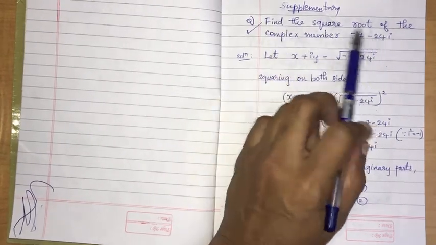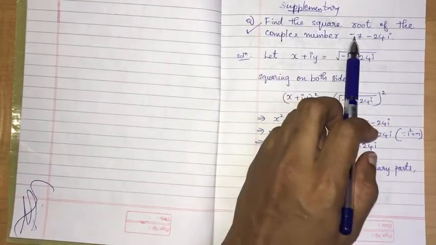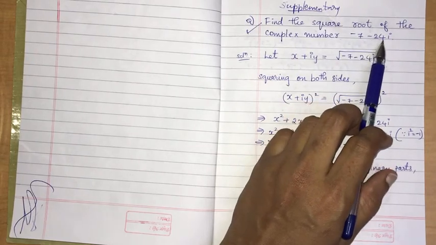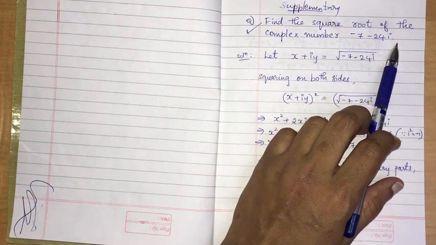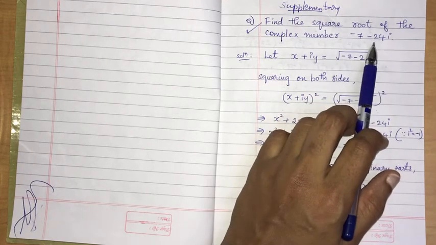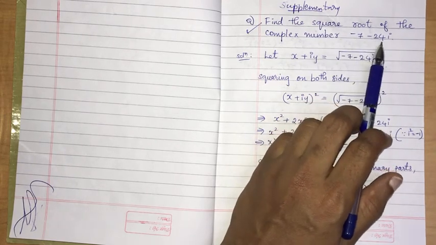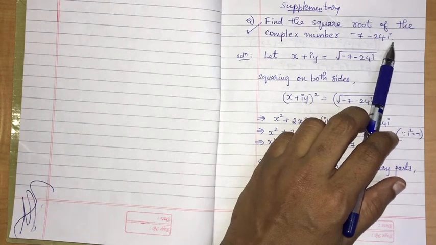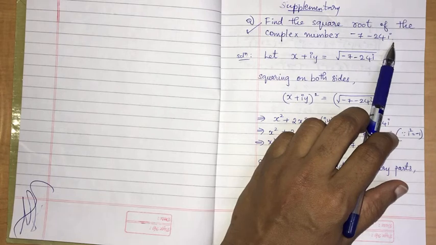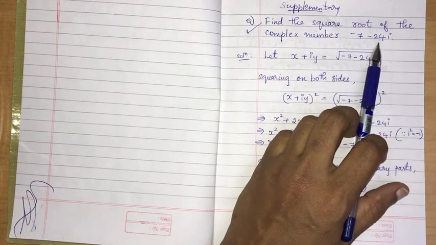Find the square root of the complex number minus 7 minus 24i. You have to find the square root of this complex number. There is a procedure to do this, so I'll explain each and every step. If you have any doubt, you can ask me through WhatsApp. Okay.